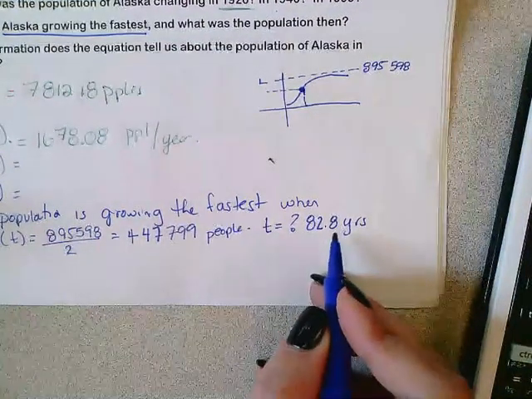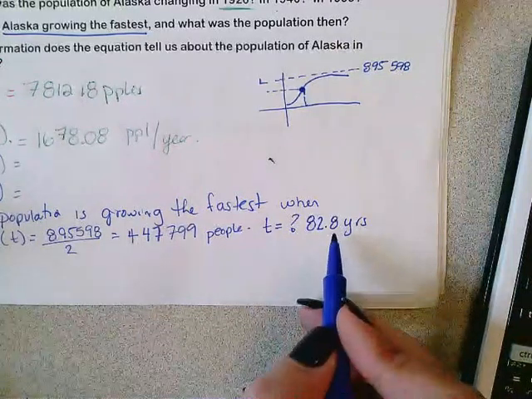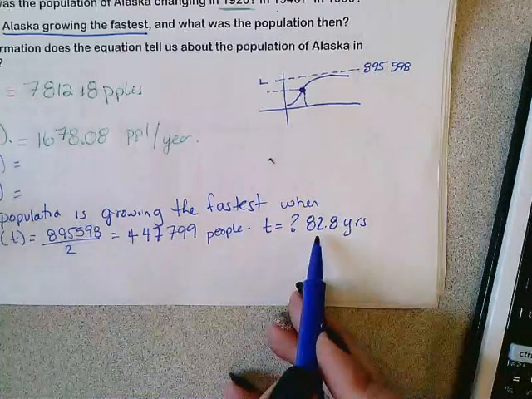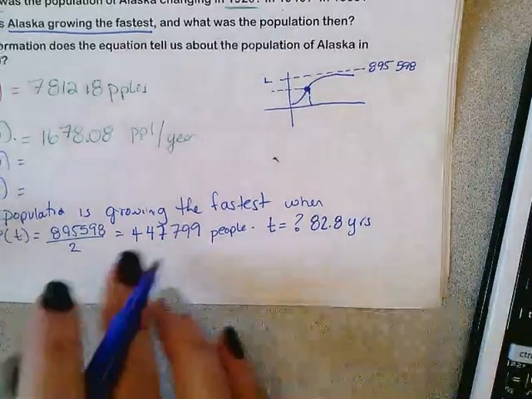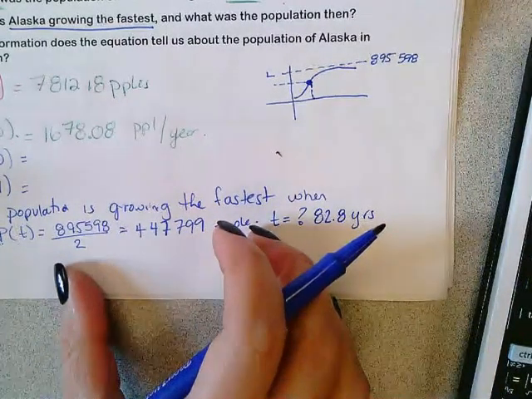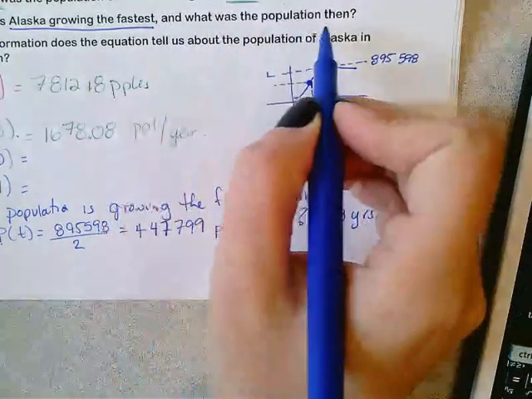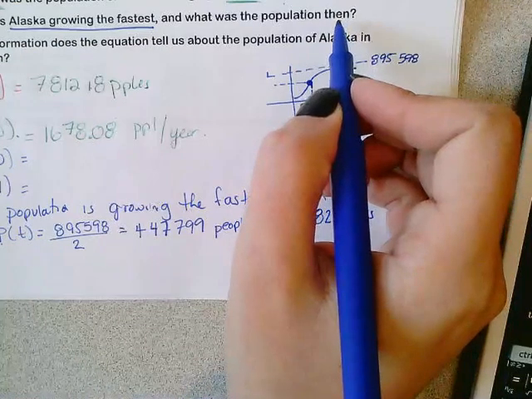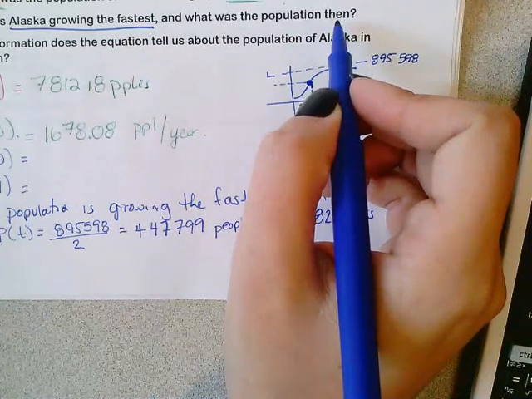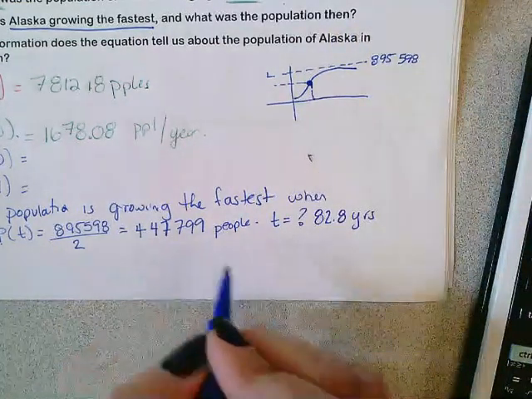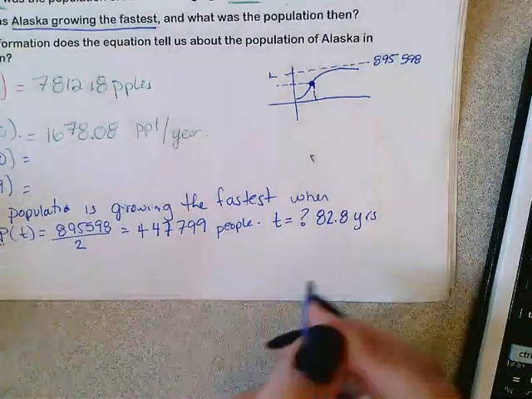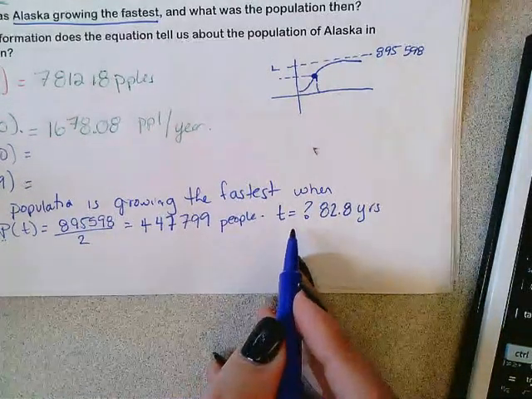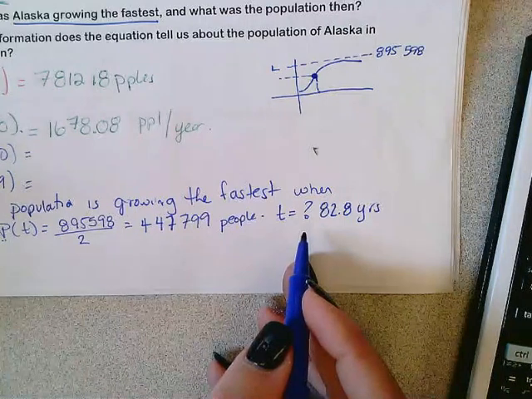Okay, so basically t equals 82.8 years. So what is that? Like maybe September. Okay, so in September of 1982, it was growing the fastest. All right, and then the second part, what was the population then? Oh, it's right here: 447,799 people at t equals 82.8.